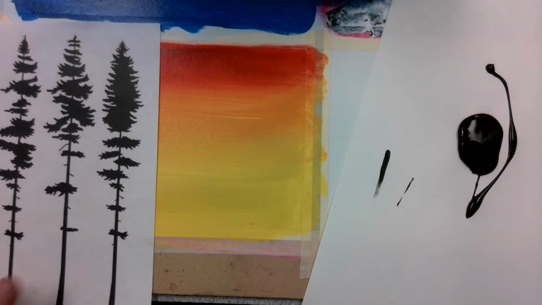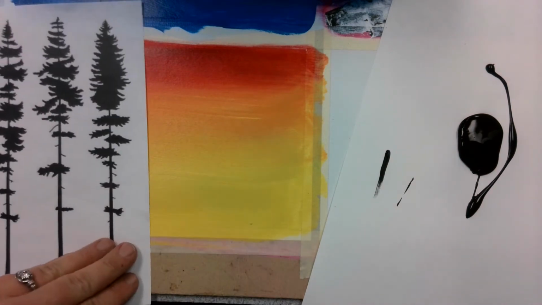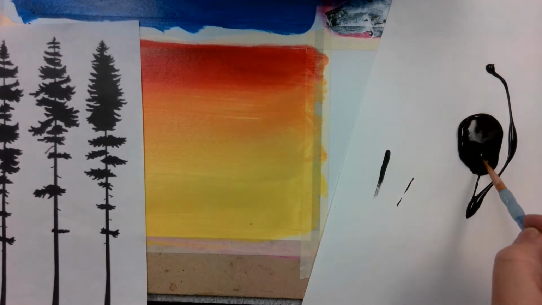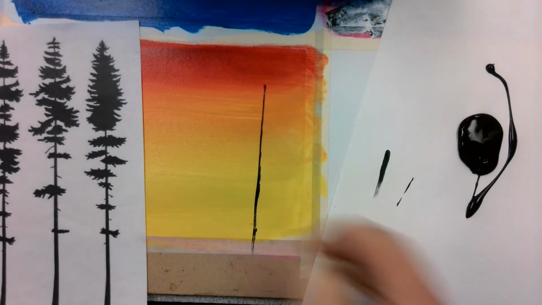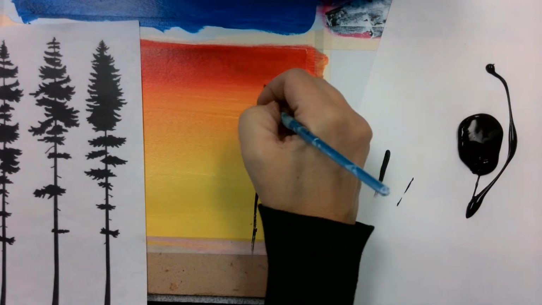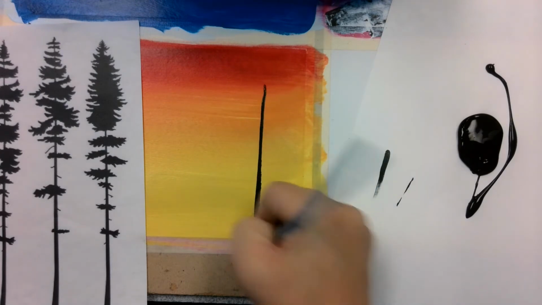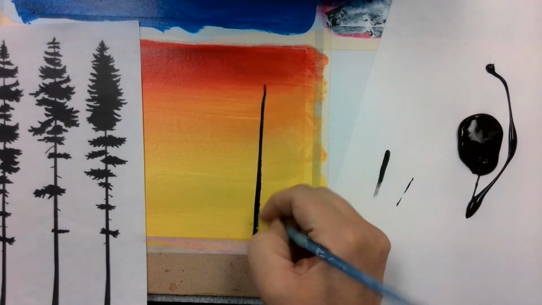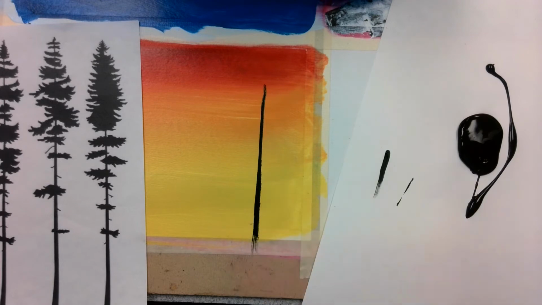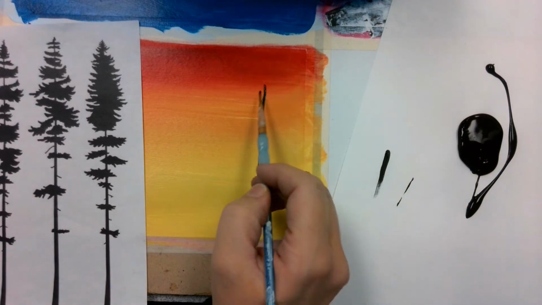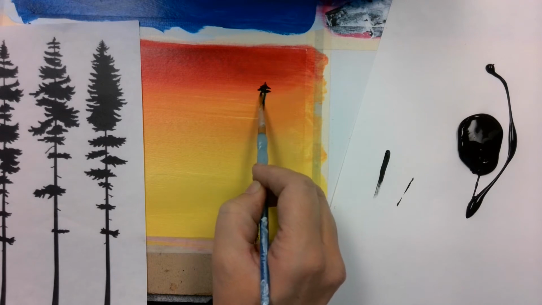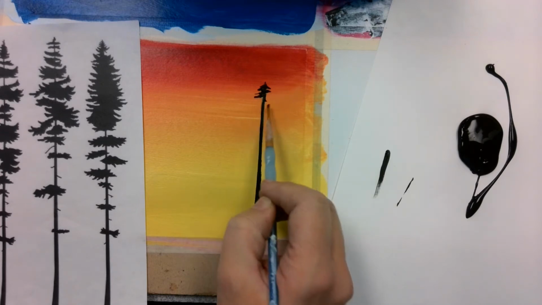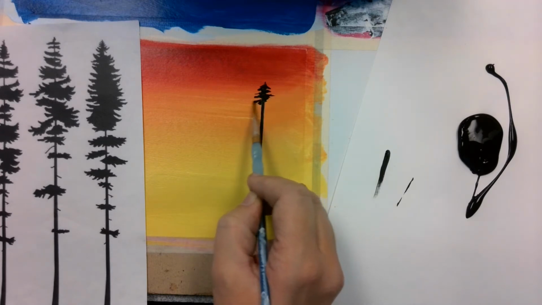All right, so a pine tree. Let's put a pine tree silhouette right here. So you want to start with the trunk, and it's skinnier at the top and then thicker at the bottom. Okay, and then I'm going to start at the top, and I'm just going to use my brush to put some irregular, kind of squiggly branches out.